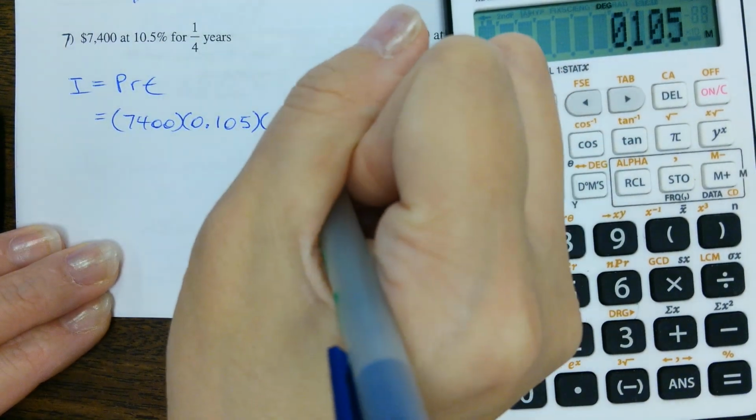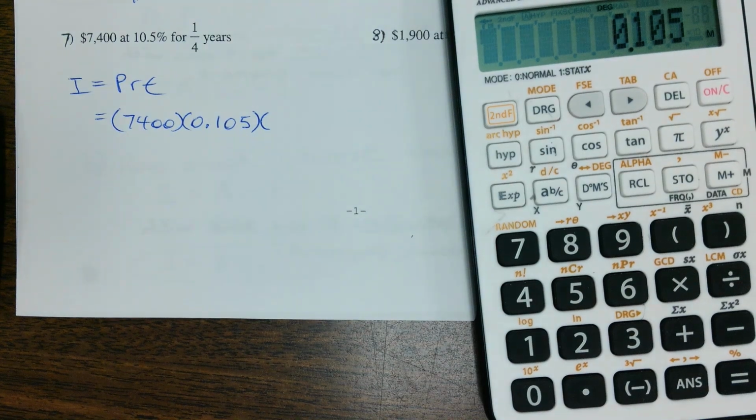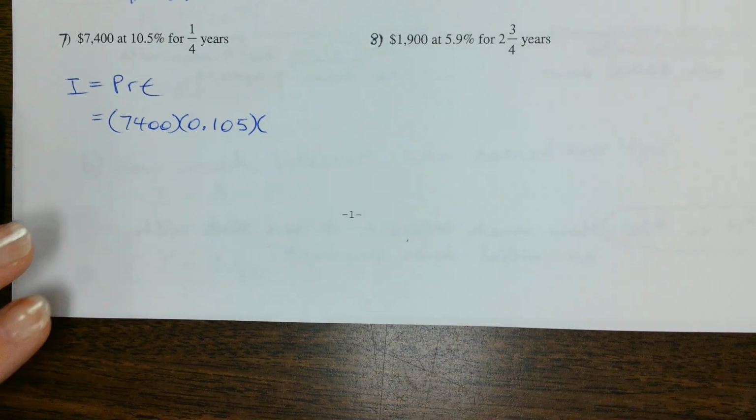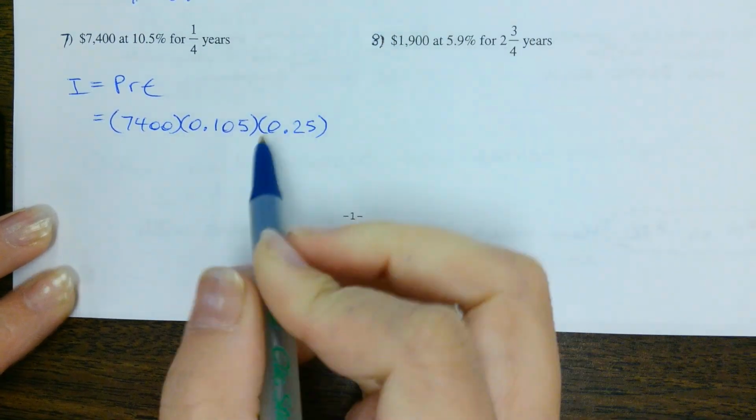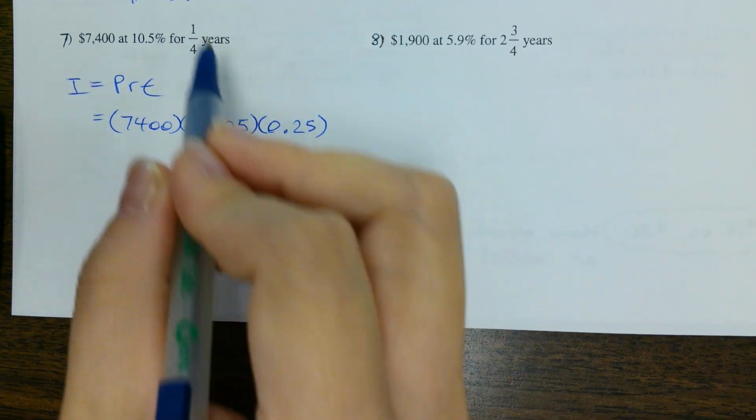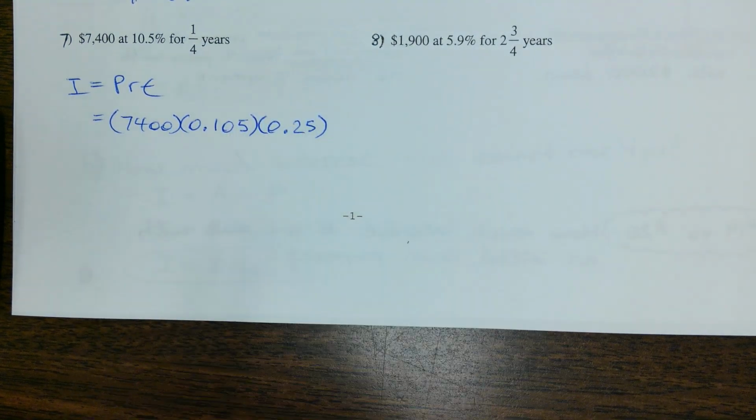A quarter of a year. What is quarter of a year? 2 months? Quarter. We have 12 months in a year, so it's not 2 months. 0.25. Yes, so you do have to change it to a decimal as well. So quarter of a year is 0.25.